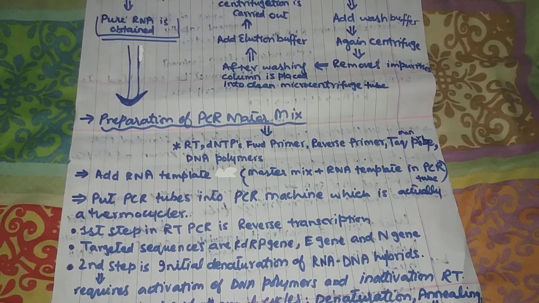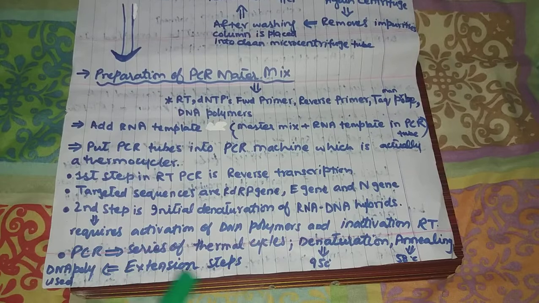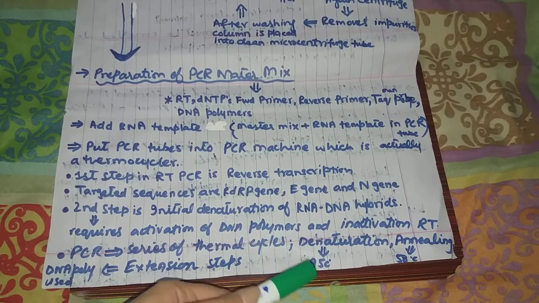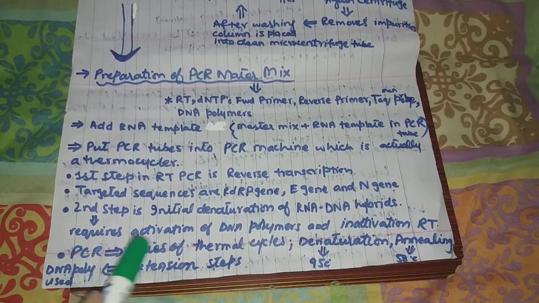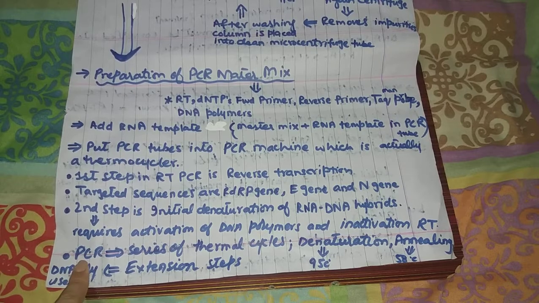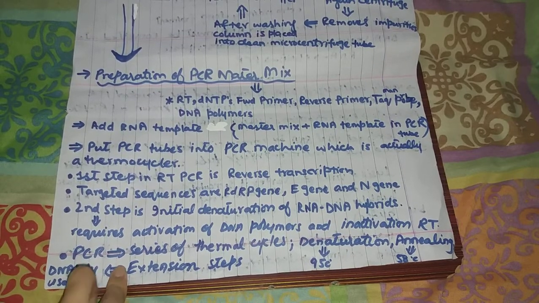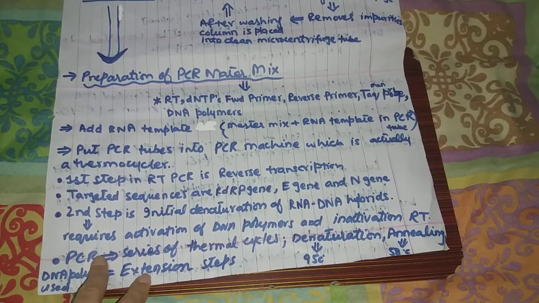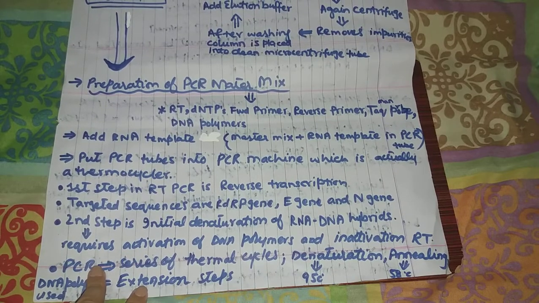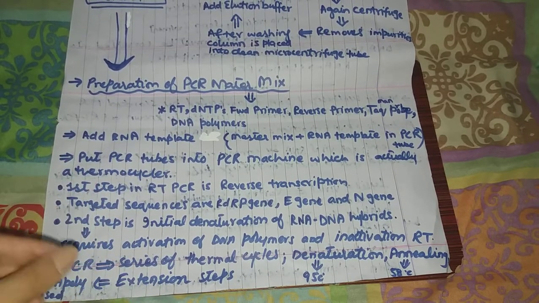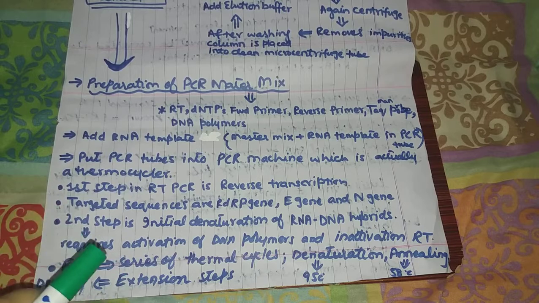So after many cycles of denaturation, annealing, and extension, we will finally get multiple copies of the DNA. And that PCR machine has a camera, known as a CCD camera.